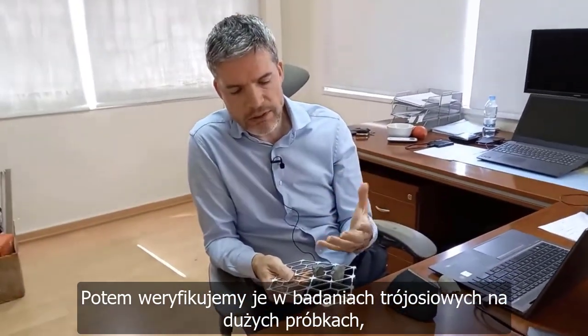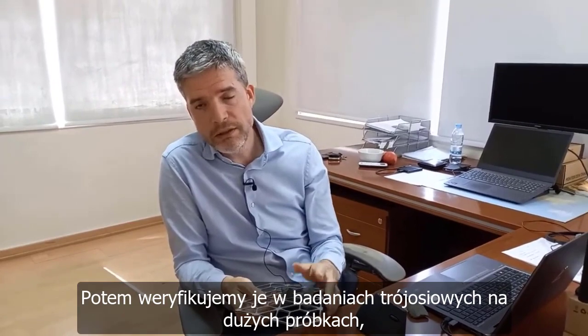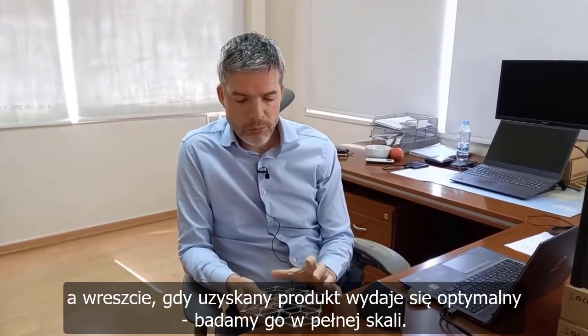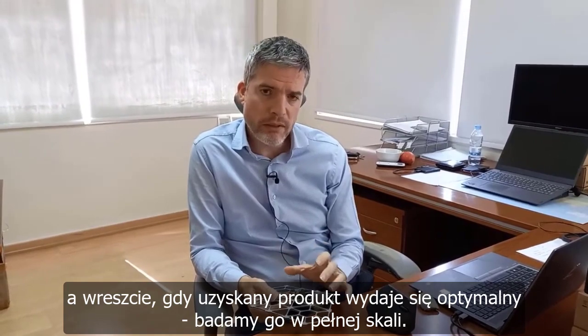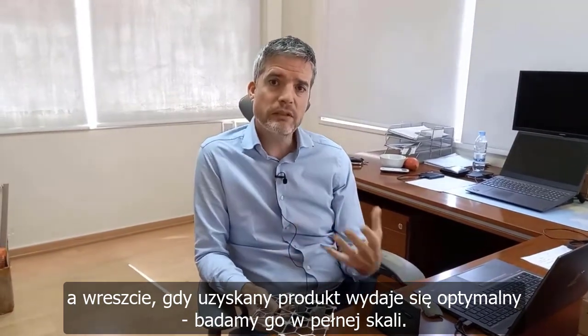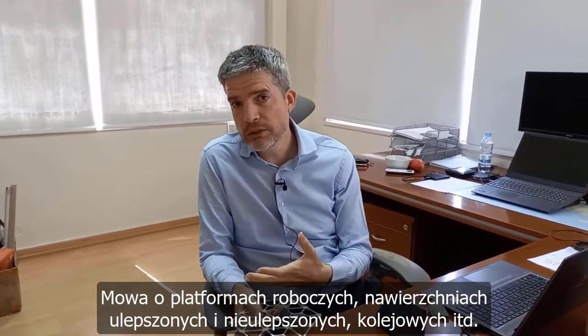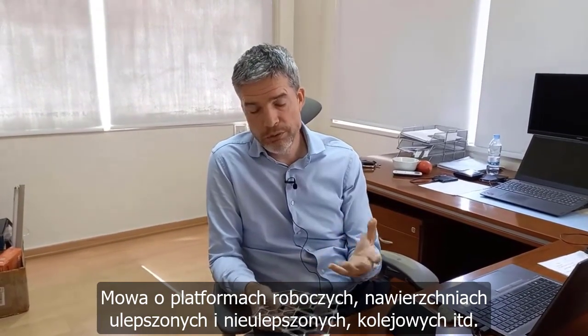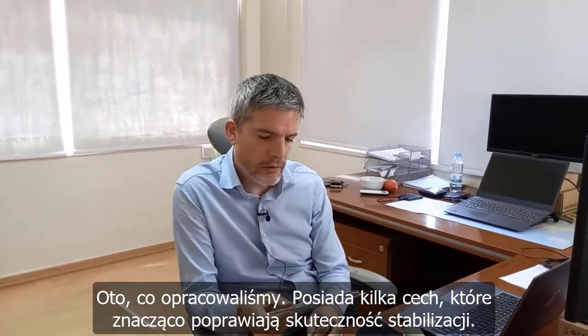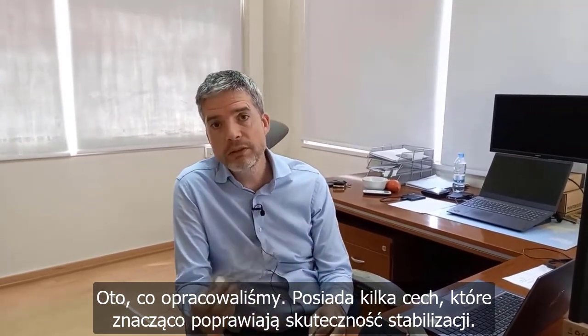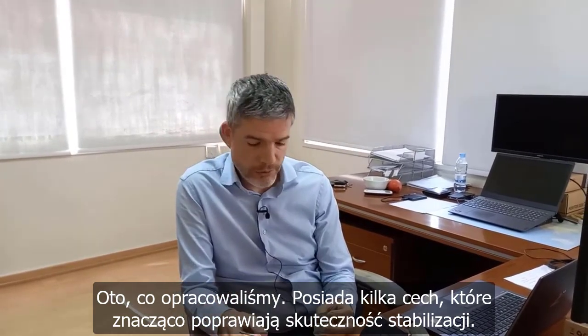So as I said, we've been thinking about how to do this, and then we come up with theories, we test out different ideas in our large track, and we test in the laboratory, also our trafficking test. And then when we've got a product that we think has the best stabilizing properties, we then test it full scale for platform testing, unpaved roads, paved roads, rail and so on. And this is what we come up with, and it's got several features that significantly improve its mechanically stabilizing properties.